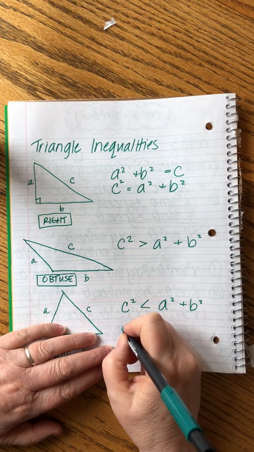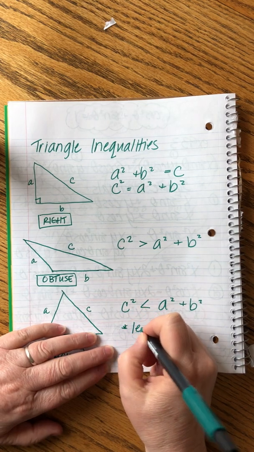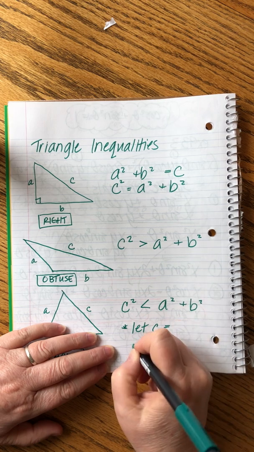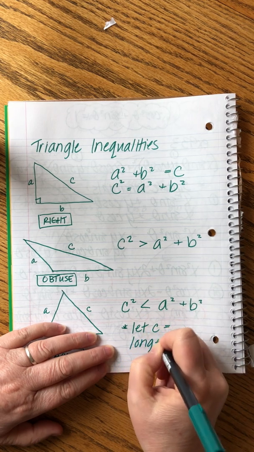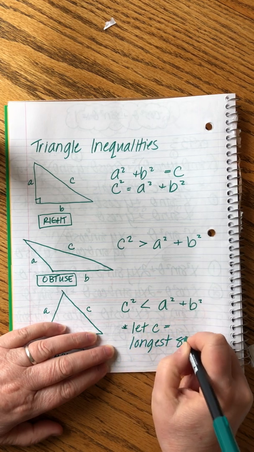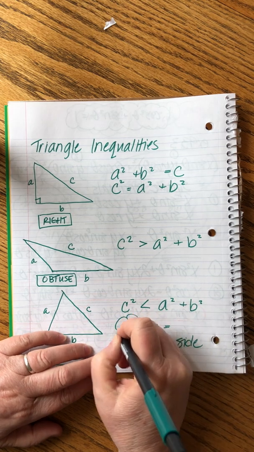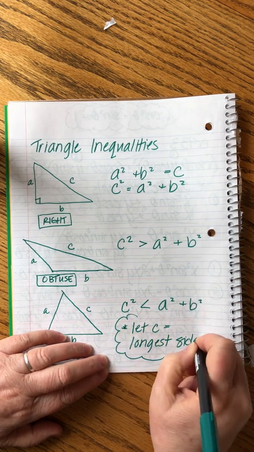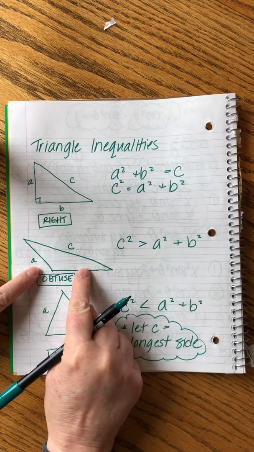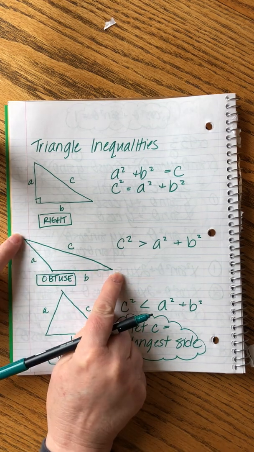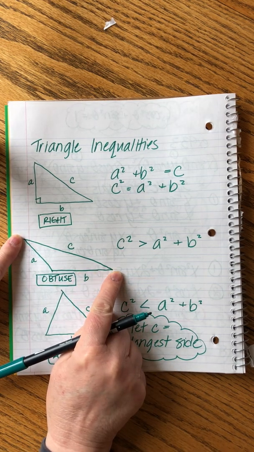And then a little hint is let c equal the longest side. Because it doesn't look like a hypotenuse. Okay, this applies to this type of triangle too. It's just that in here, this one is pretty easy to see which is the longest.